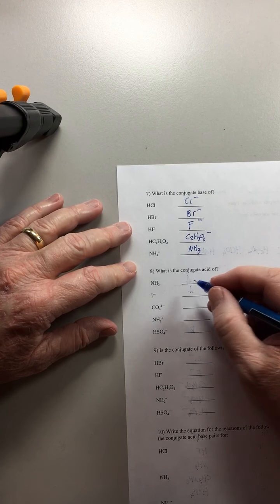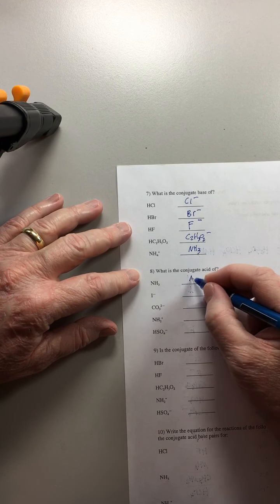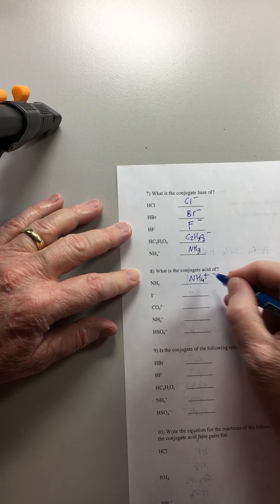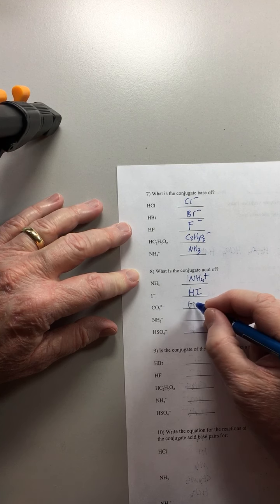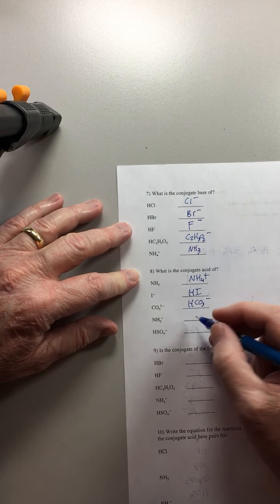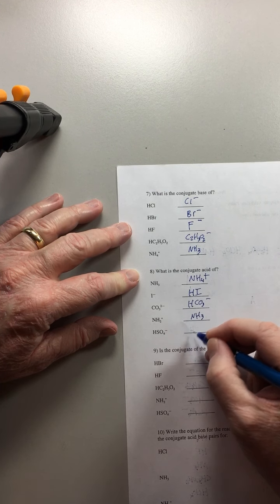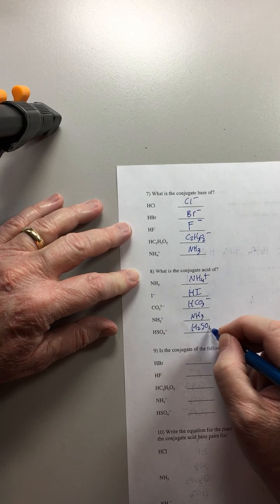All right, in number 8, ammonia has a conjugate acid of ammonium ion. Then we have HI, HCO3 minus, NH3, and H2SO4.